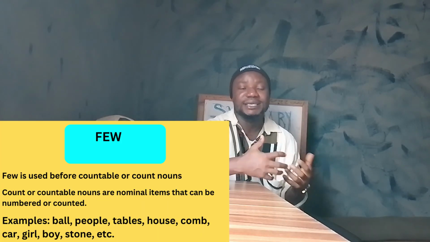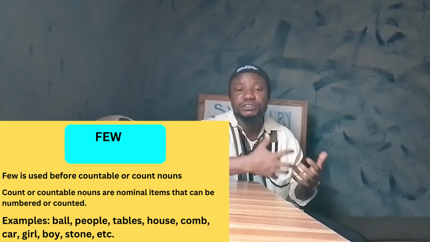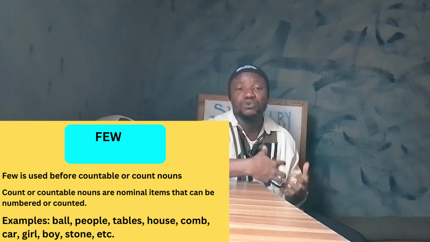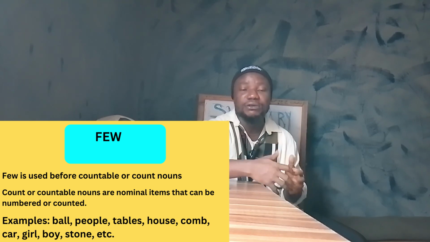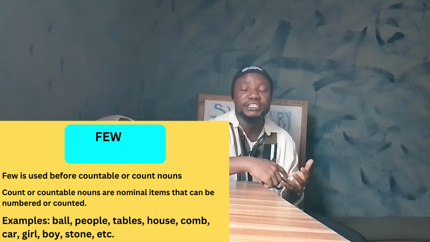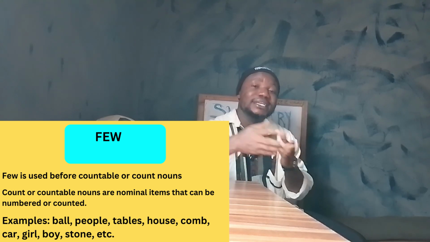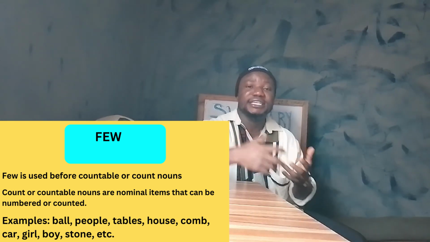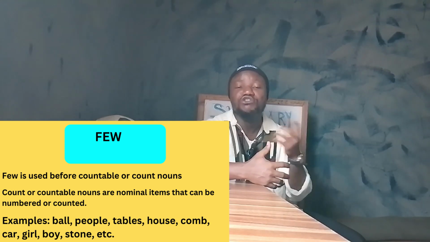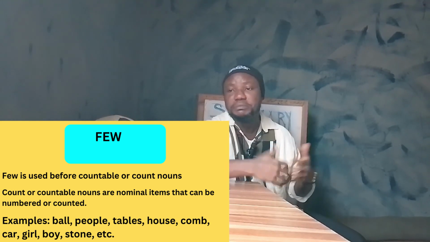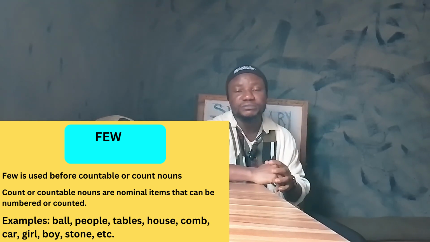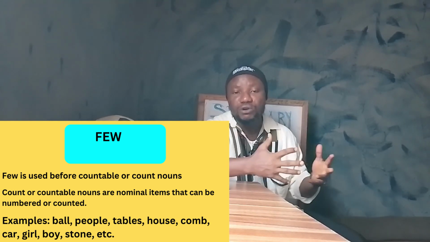And so let's go to the second word, few. The word few is a determiner that helps us to describe countable nouns or count nouns. So as the word suggests, count nouns are nominal subjects, items, objects, phenomena that we can count, that we can number. And examples include human being, it could be football, person, table, spoon, books, airbrush, cup, just to mention a few.